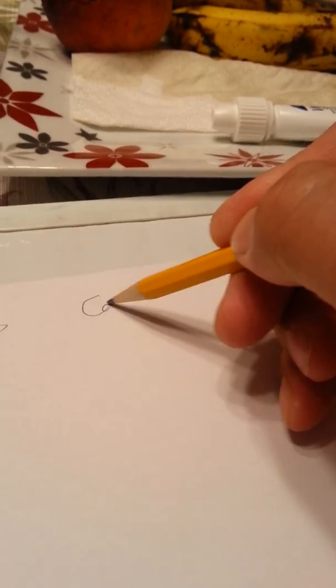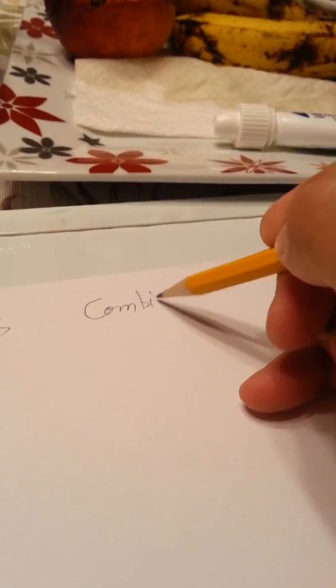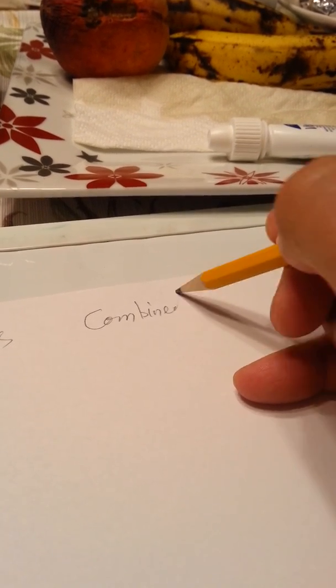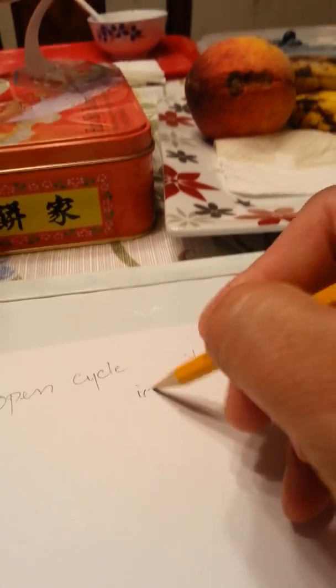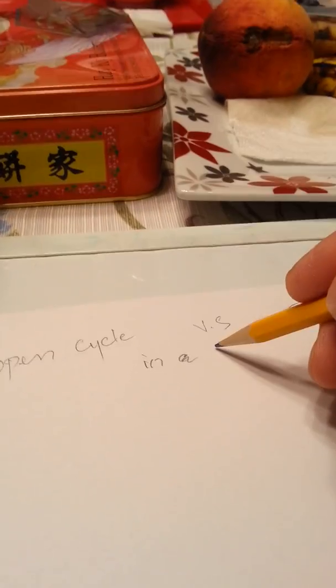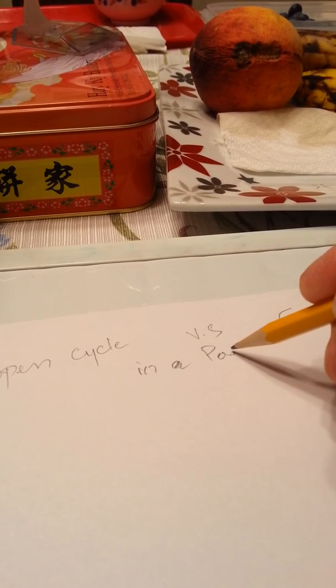Today I'm gonna talk about two terminologies: open cycle versus combined cycle in a power plant.